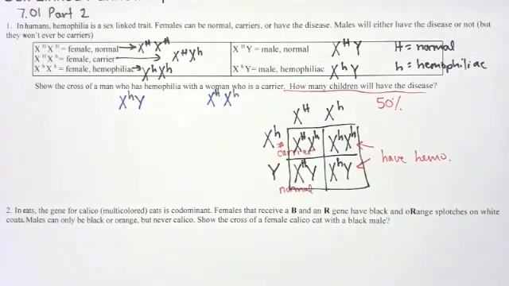All right, the next one. In cats, the gene for calico, multicolored cats, is codominant. Females that receive a B and an R gene have black and orange splotches on white coats. The reason that's capital like that is they're saying orange is going to be capital R. Males can only be black or orange, but never calico. Show the cross of a female calico cat with a black male.